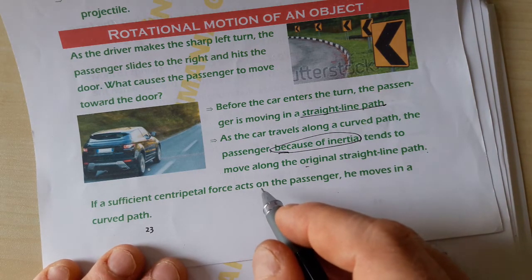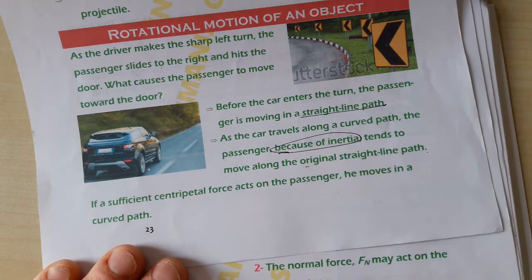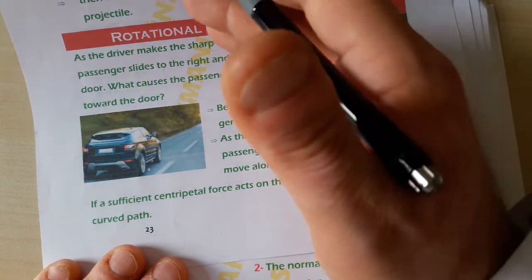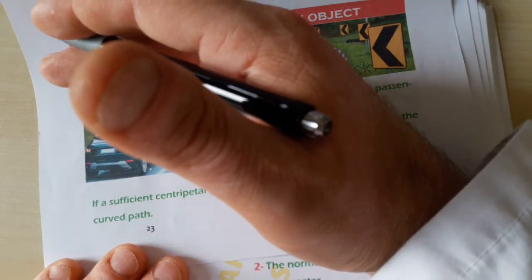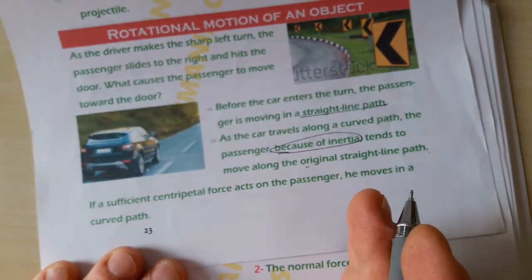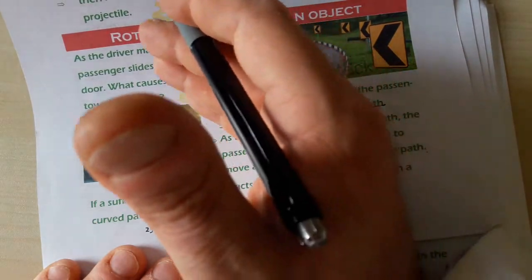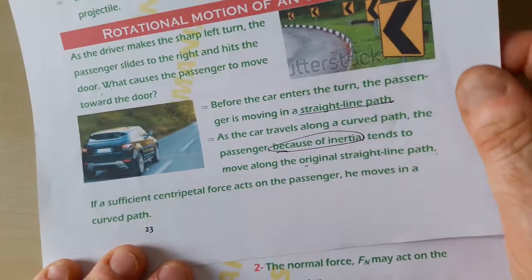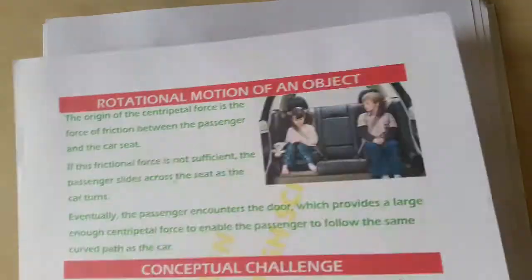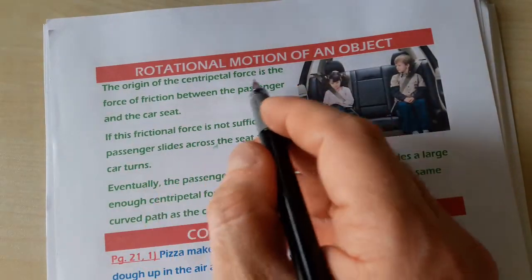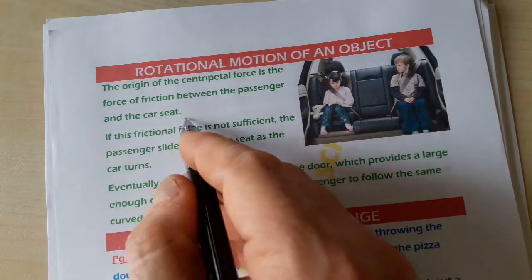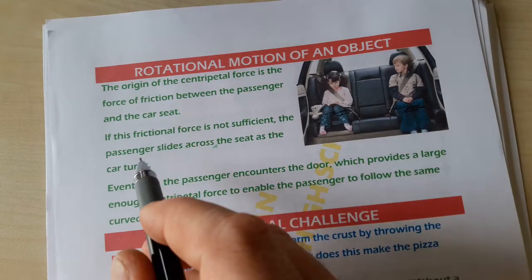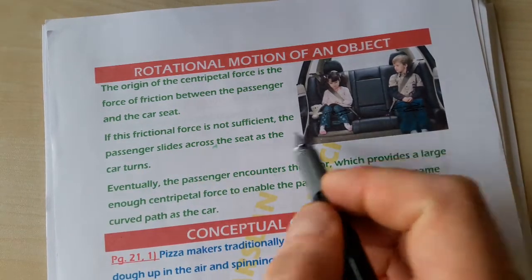But if the centripetal force is not enough, the passenger will move on a straight path, but the car is moving on a curved path. For that reason, because of the change in direction of the motion of the car, you are going to hit the door of the car. So the origin of the centripetal force is the force of friction between the passenger and the seat. Between the passenger and the seat, the centripetal force is the friction force.